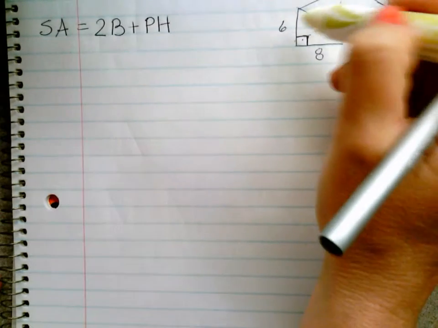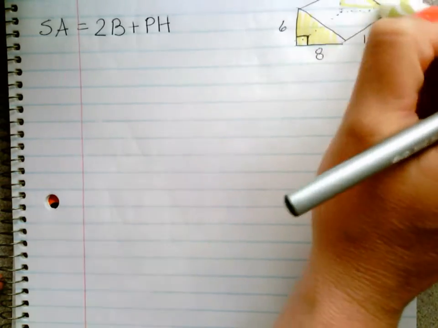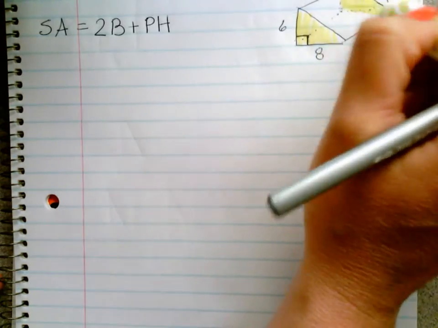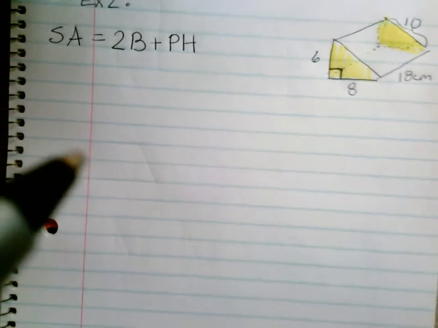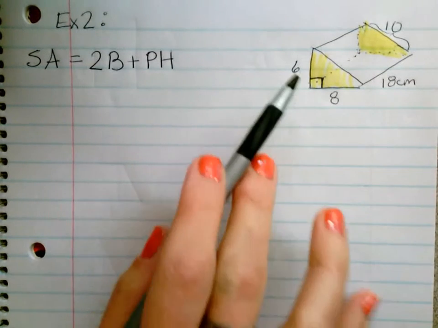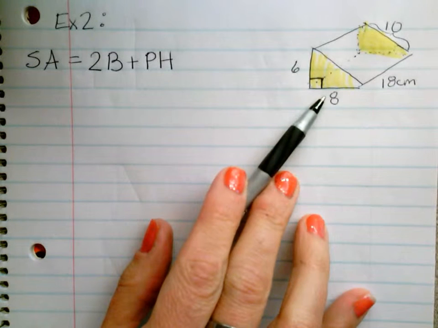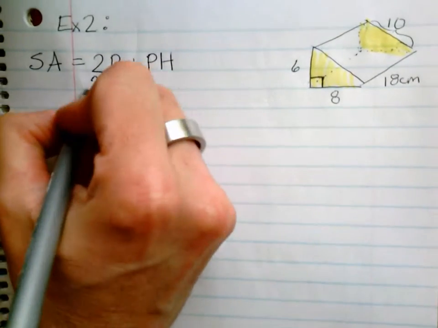So this is a base and this is a base. So the area of one of the triangles, base times height divided by 2, right? Area of one of the triangles, 6 times 8, which is 48, divided by 2 is 24, right? So this one's 24 and that one's 24.